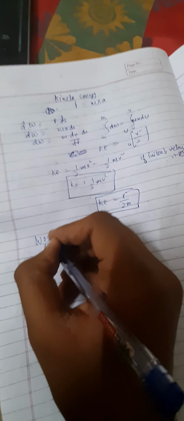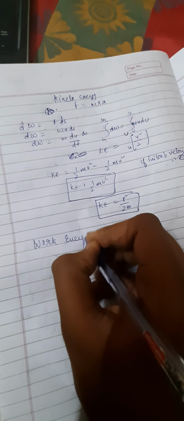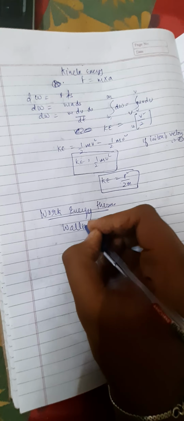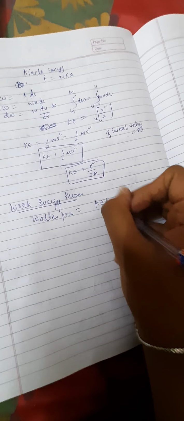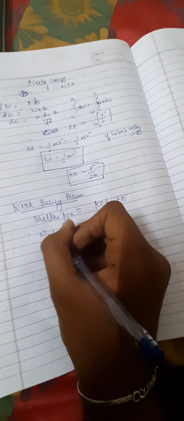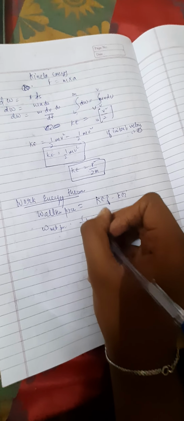Okay, next is the work energy theorem. Work energy theorem says that work done by all the forces is equal to change in kinetic energy. Work done by net force, where work done by all the forces, is equal to change in kinetic energy.